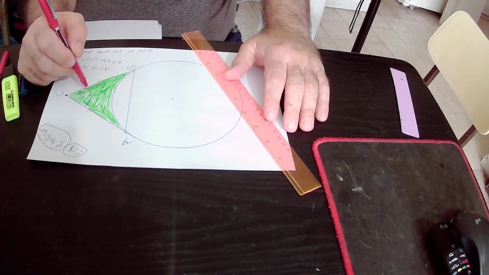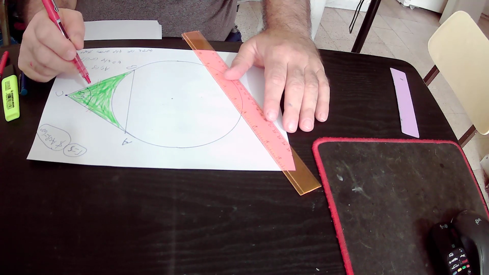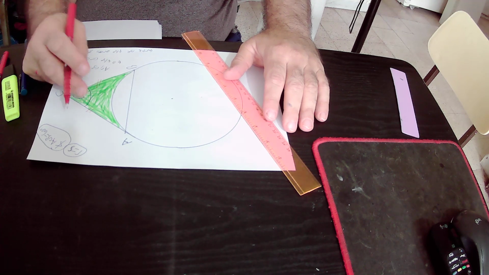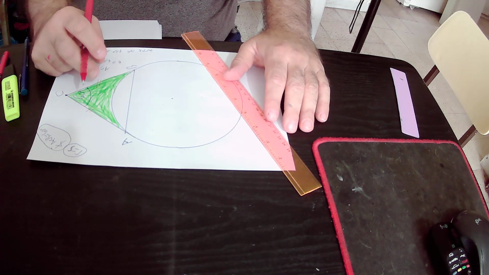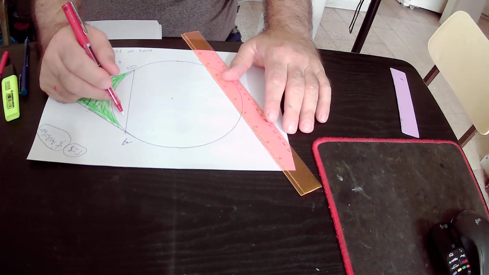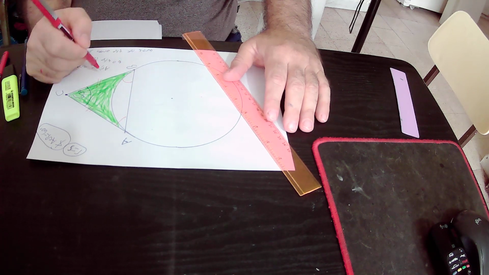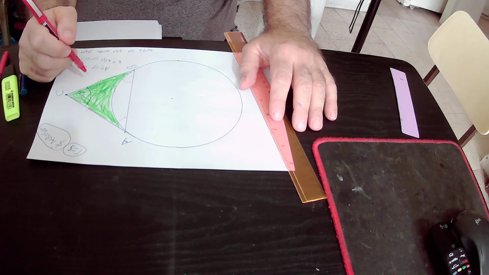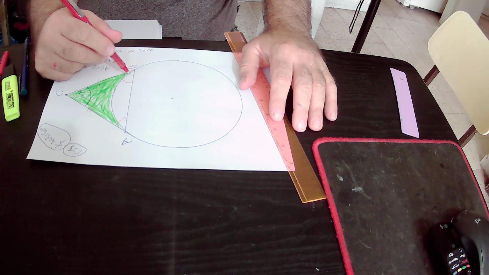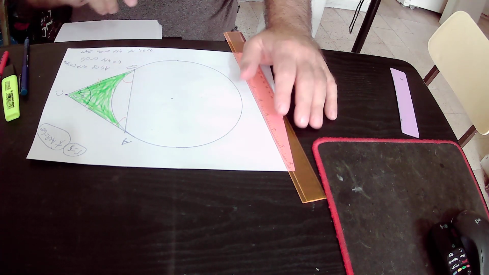And we also know that opposite equal sides in a triangle there are equal angles. So those two sides are equal to each other in triangle ABC, therefore the angles that are located opposite them will also be equal to each other. So those two angles will be equal to each other. So if we define this angle as x, then this angle will also equal x, because they are equal to each other.